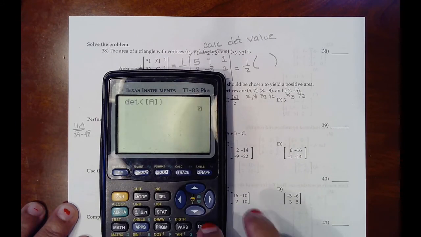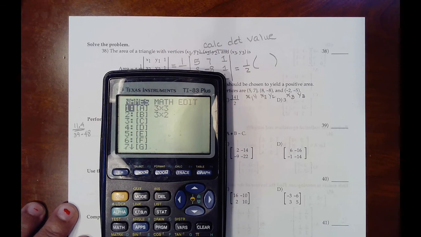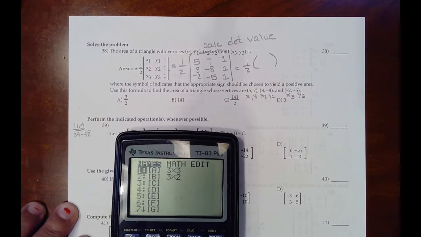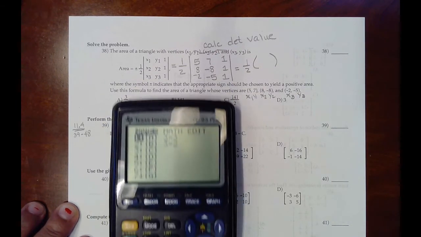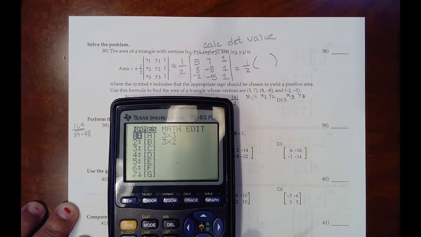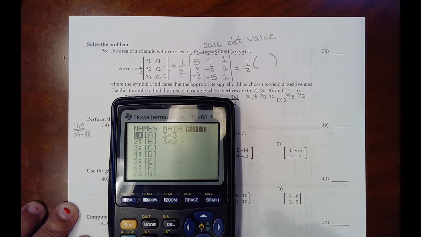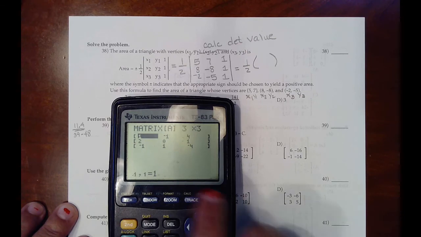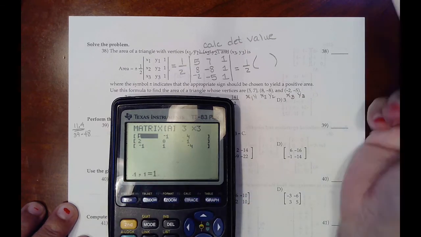Clear, second matrix. We're still working on a 3x3 here, 3 rows, 3 columns. So go over to edit to tell it you're about to fill this matrix up with the numbers. Use this downward arrow until you're inside the matrix.